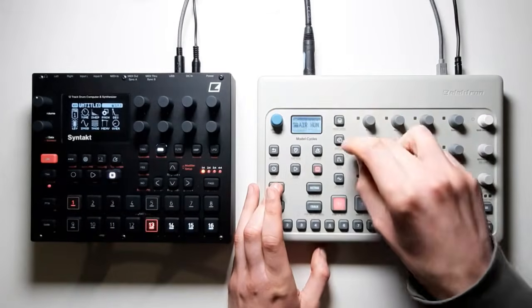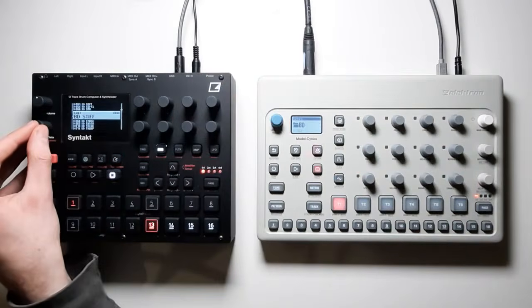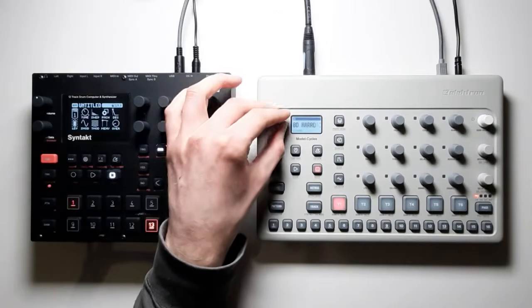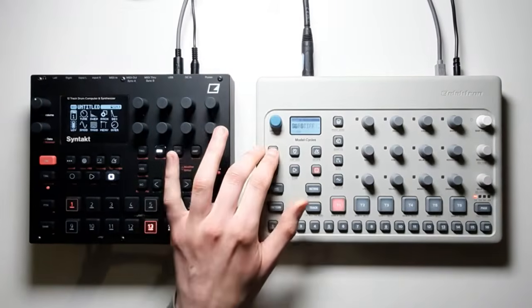So we are going here on Factory, and we are going to select the Stiff one. Here we are.